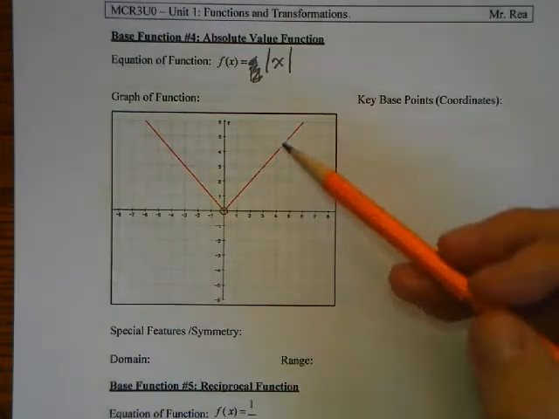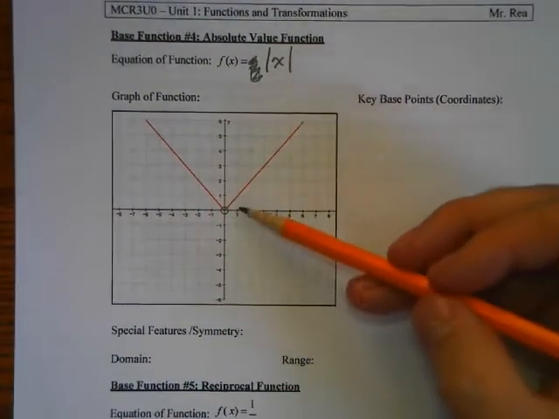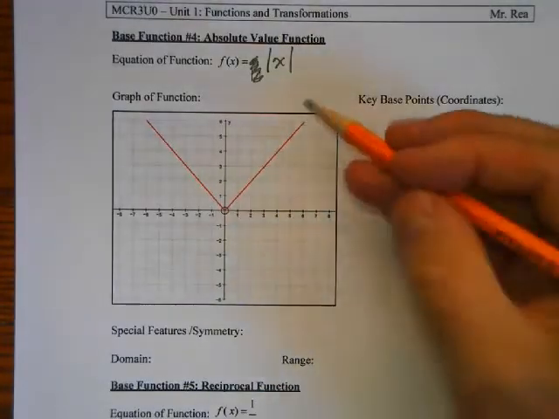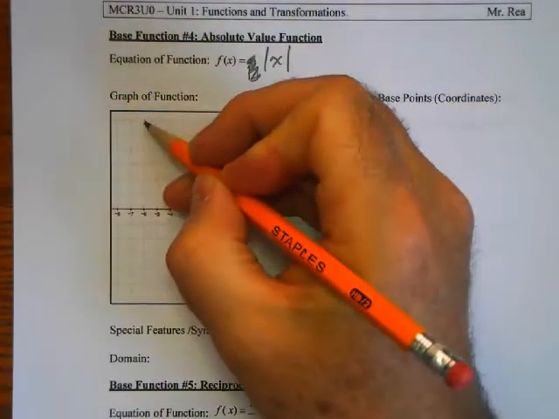Okay, so if you were to graph that, for example, if you looked at the right branch here, I'll put my arrows here so I don't forget.